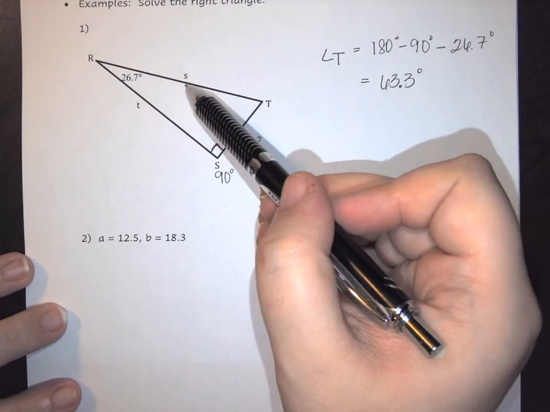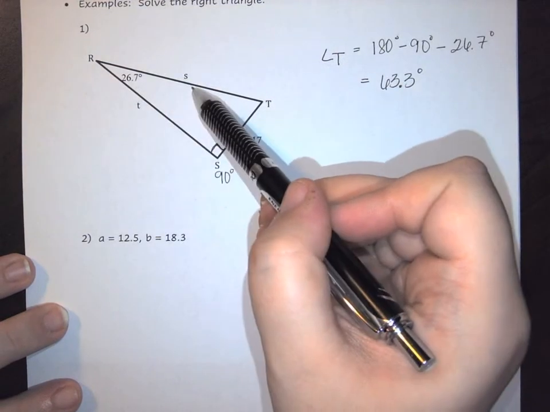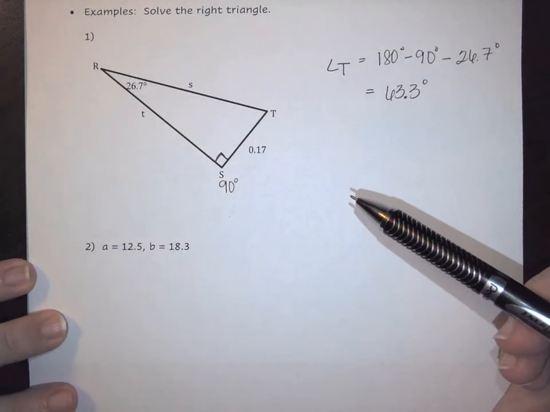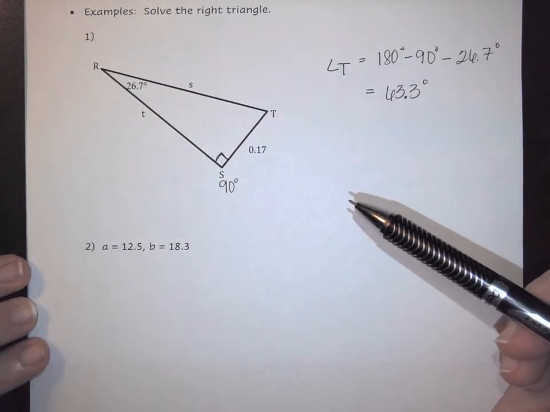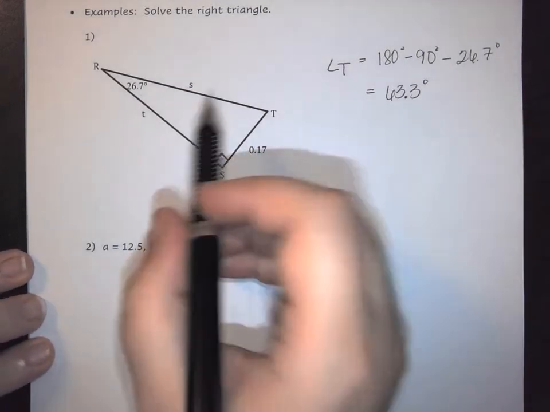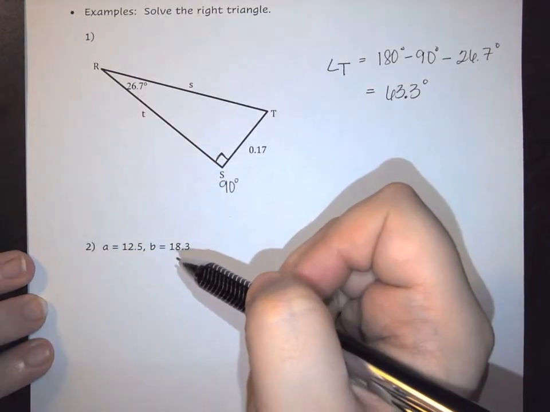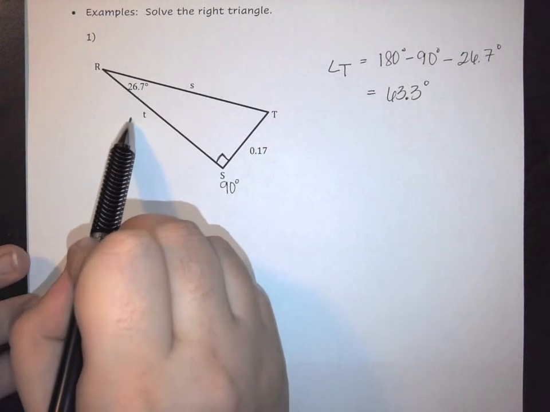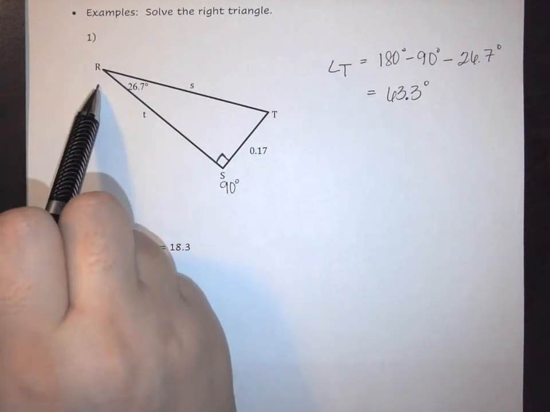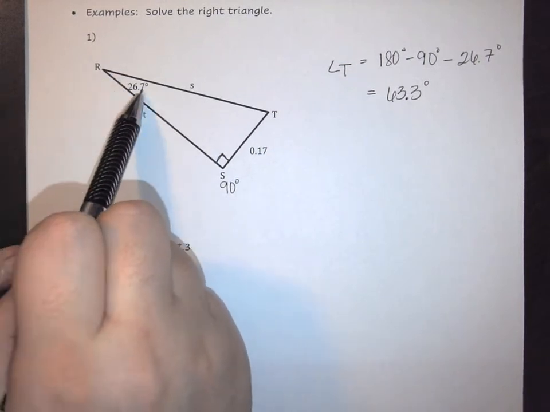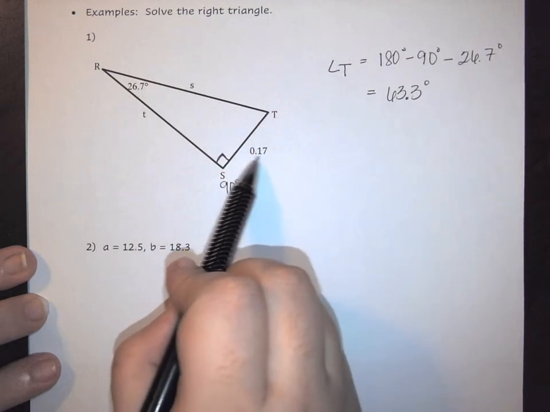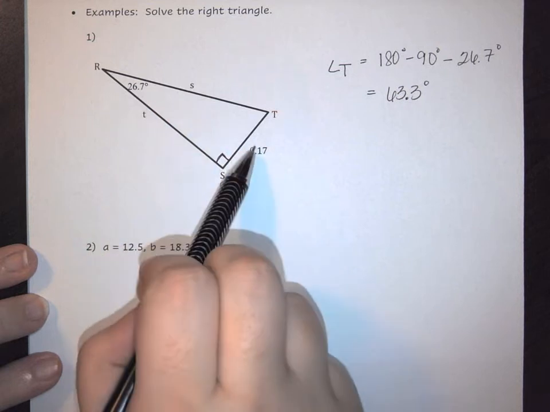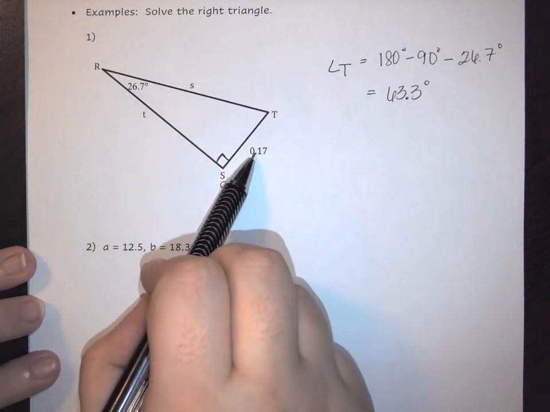Now the other thing we have here is we have two missing sides, so we can't use Pythagorean's theorem yet. So instead, one of the things that we use is we would use our trig functions. So we have angle T, and we also have R. Now if you look, angle R was given and the side length ST was given. So I would try and use as many given pieces of information as I can.